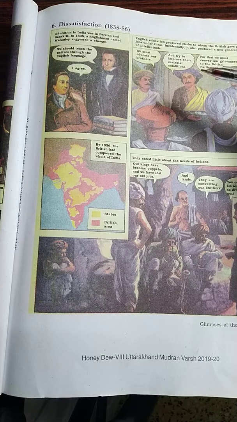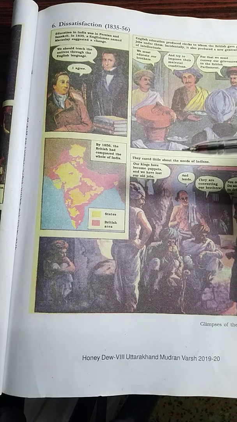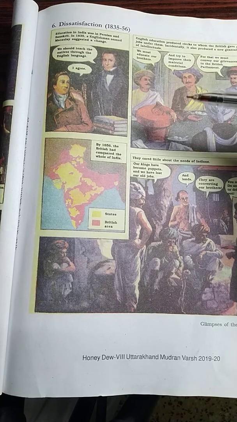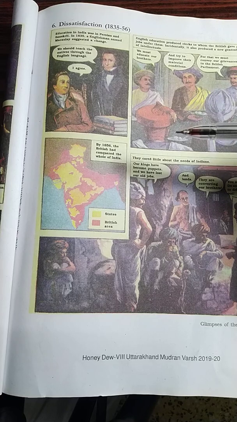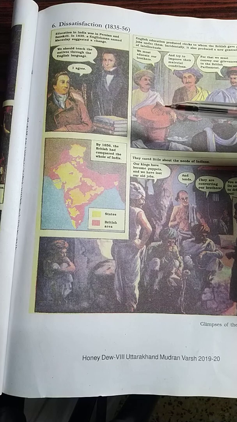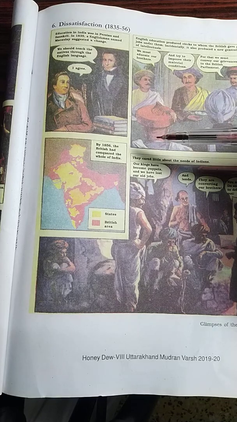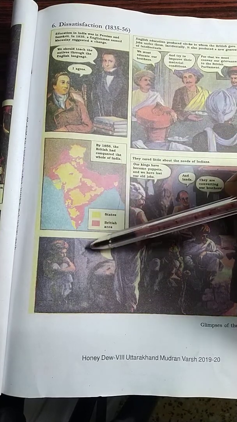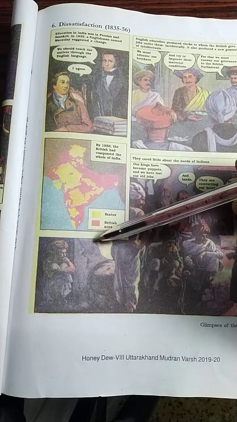And they also carried grievances of Indians to the British people. Means they reported miseries of Indian people to the British people. By 1856, the British brought the whole country under their control. You can see in the map. Now the whole India was under British control.